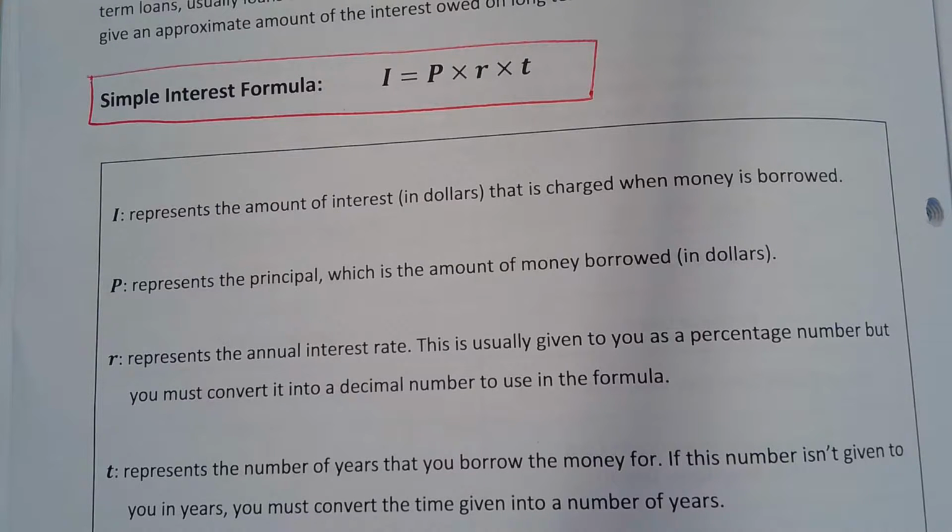I will charge you interest. Well, that is so nice of you. You can charge me? Good job, man.